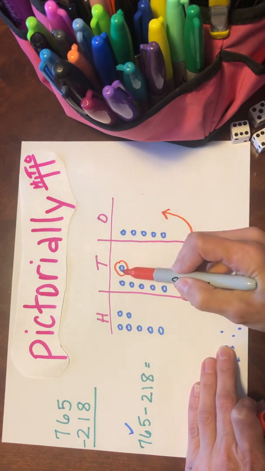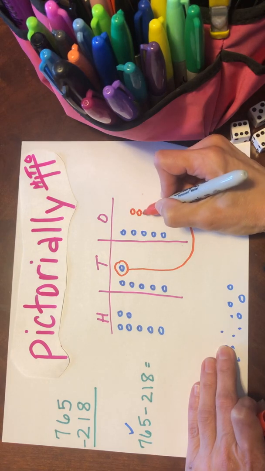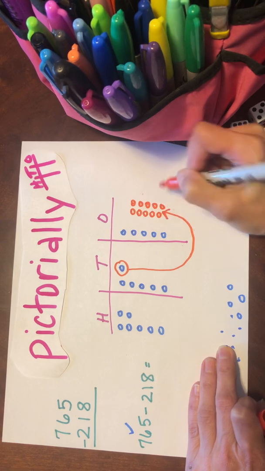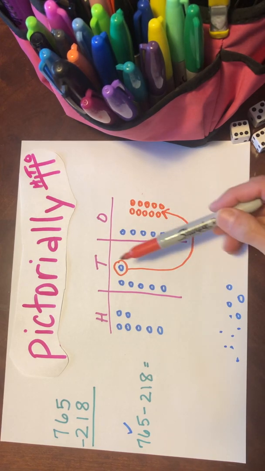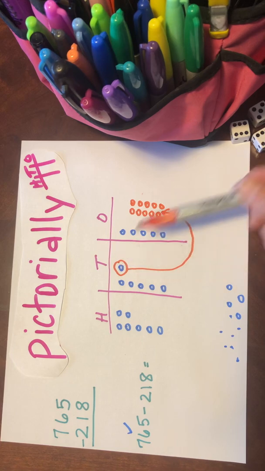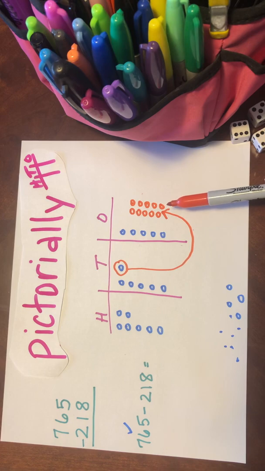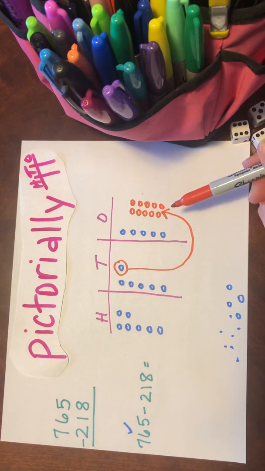And a 10, if I break it apart, has 10 ones. 1, 2, 3, 4, 5, 6, 7, 8, 9, 10. And that's super important: if you are breaking apart or regrouping, whatever you want to call it, that you are making that conversion. I'm taking a 10, I'm breaking it into ones. You got to make sure that you draw them out. Lots of times we forget that step. We arrow it in and then we forget to draw the 10 ones that we established.